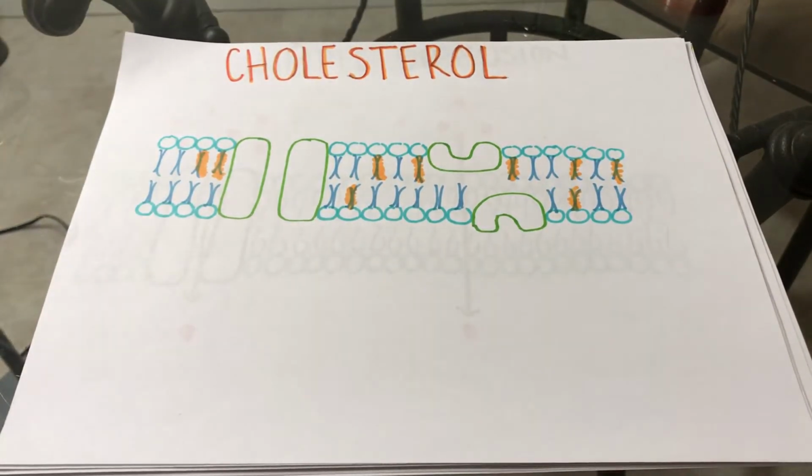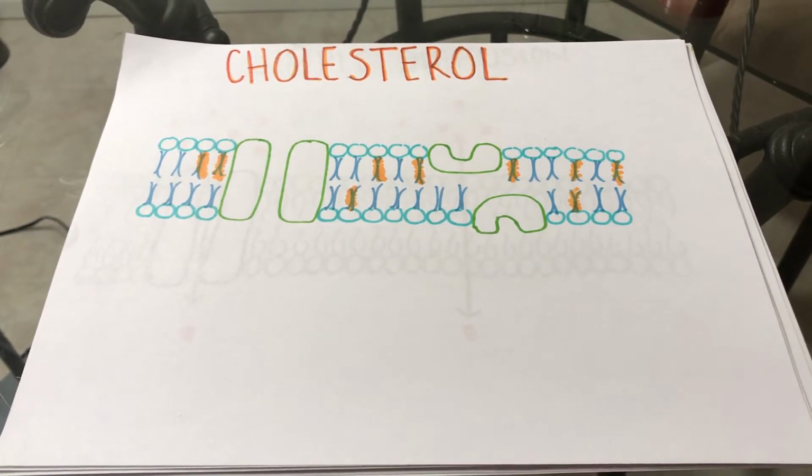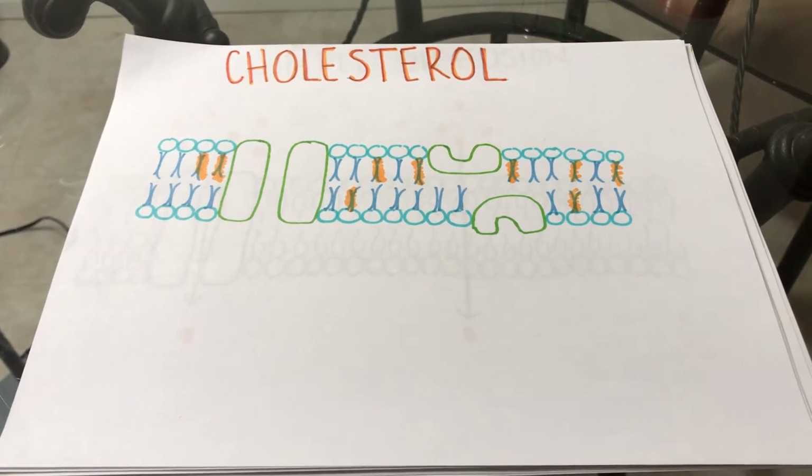Finally is cholesterol. Cholesterol is present in the membrane in varying amounts. Its purpose is to decrease membrane fluidity and permeability, as well as increasing membrane flexibility and stability.